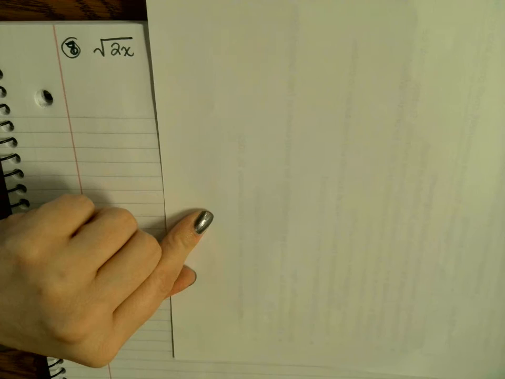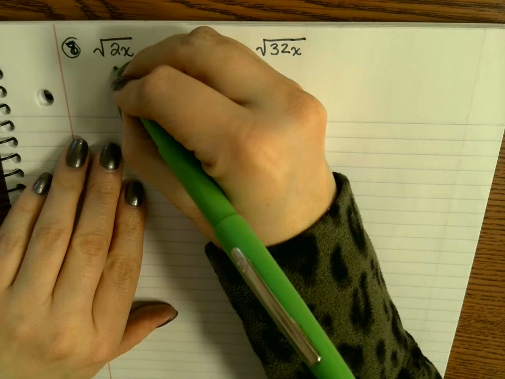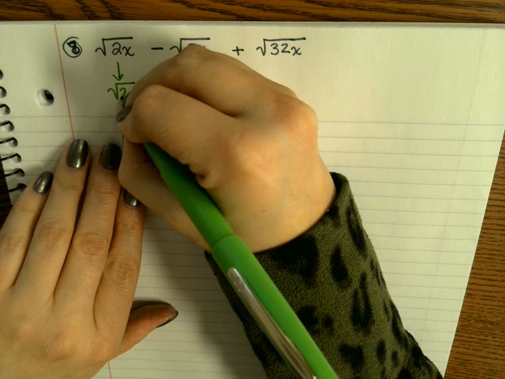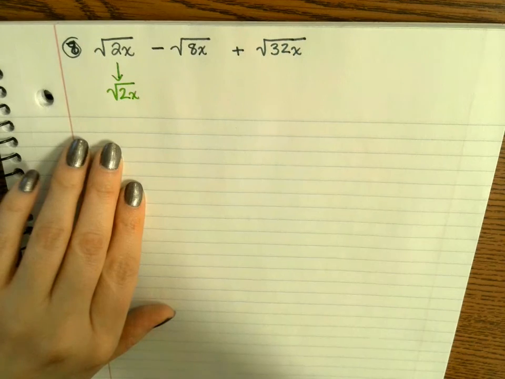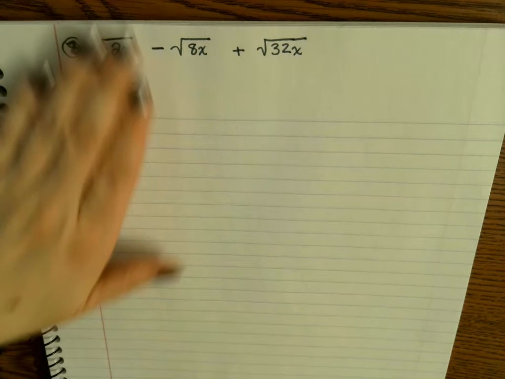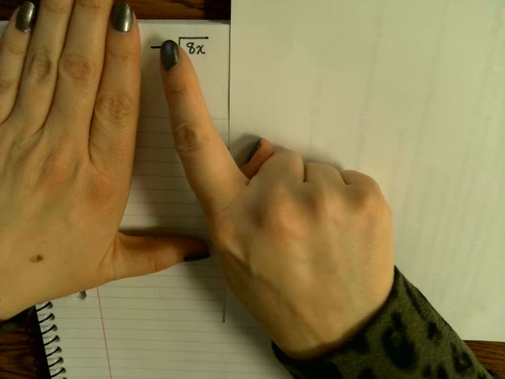So what I'm going to do is just go ahead and bring it straight down. There's nothing more that I can do with the square root of 2x. It is stuck here. Okay? All right, so now let's go here. Ignore the minus sign. The minus sign is just part of the problem. We're just going to put it right here.